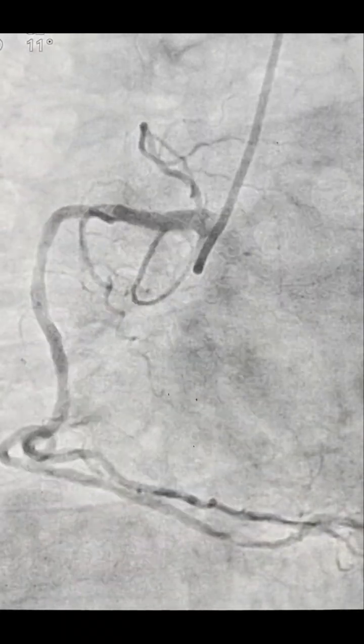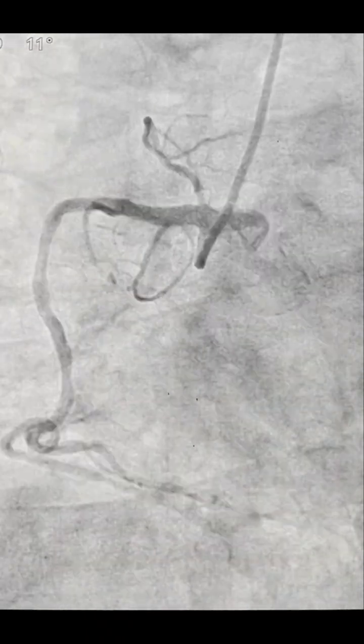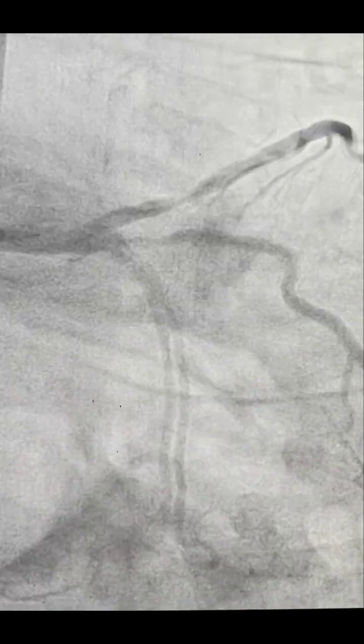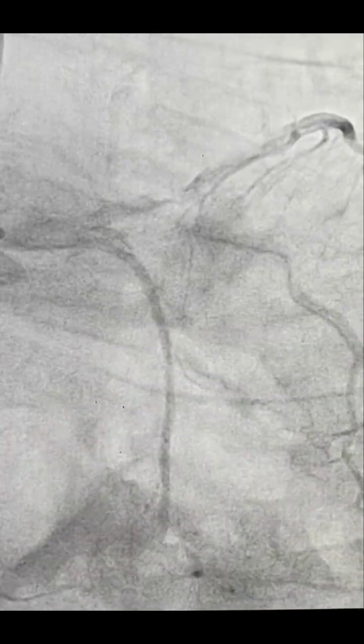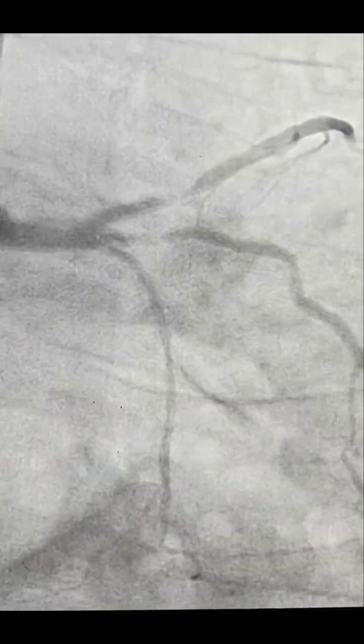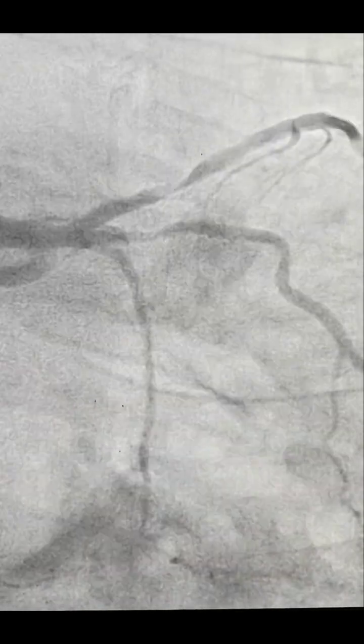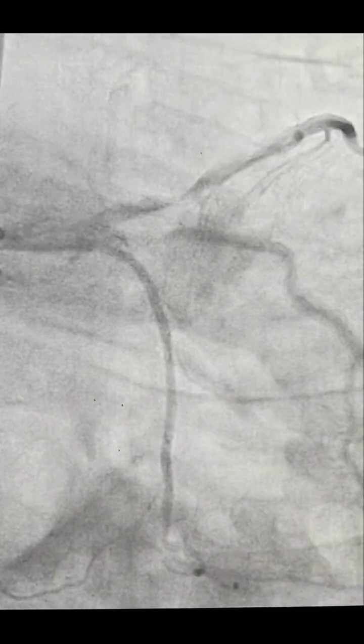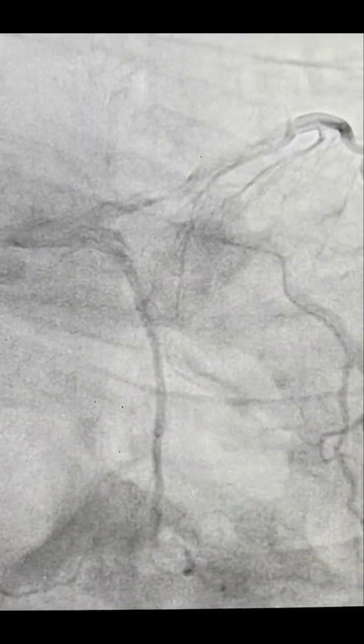And this is the RCA. There's a mild stenosis in the proximal RCA. So as soon as I see the Wellens pattern on the ECG, I suspect the LAD. That's a bit obvious, and you can see the high thrombus burden, and that extends to this Ramus also.